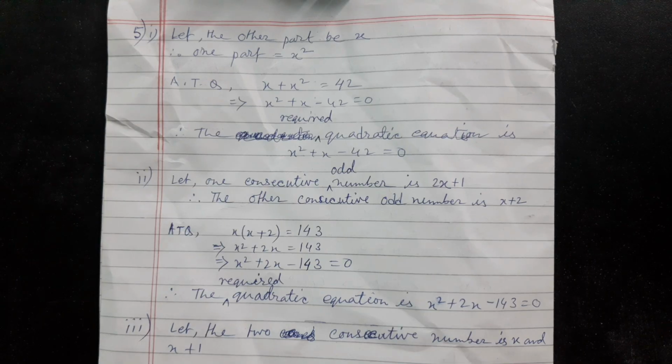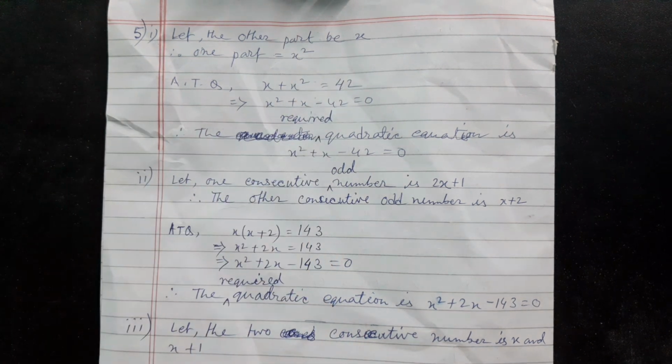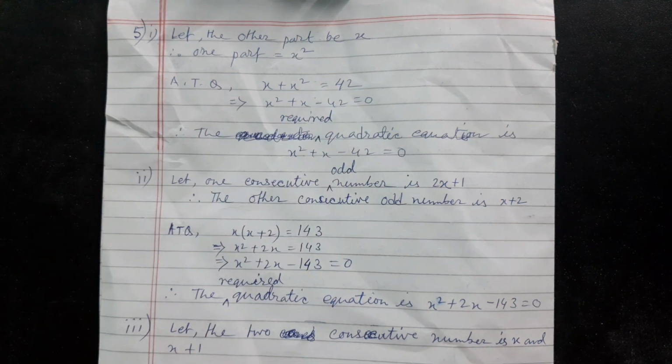Divide 42 into two parts such that one part is equal to the square of the other part. So, in this statement, one part is dependent on the other part. So, let the independent part, means the other part, be x. We have to assume the independent part as x.